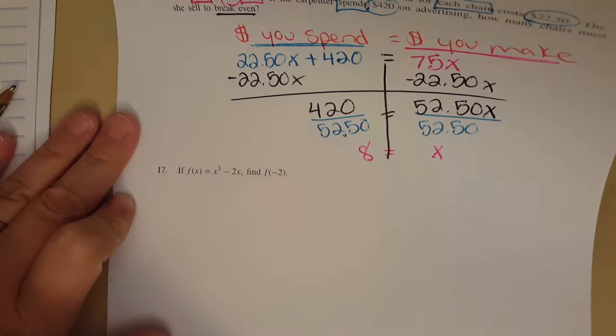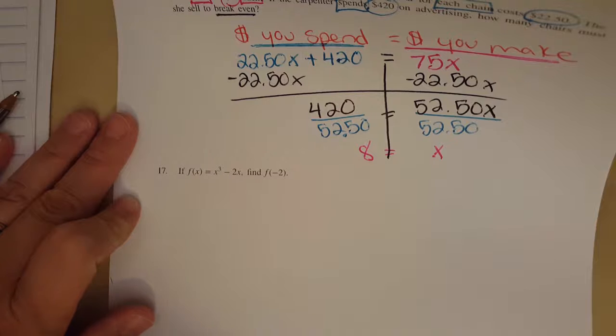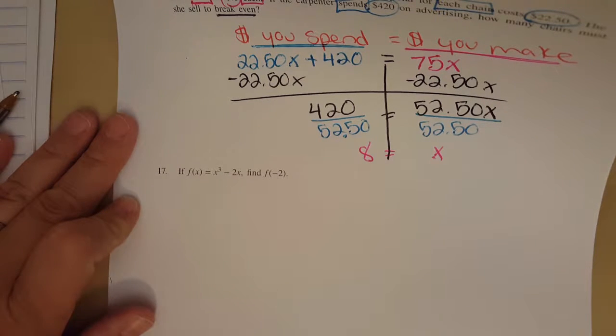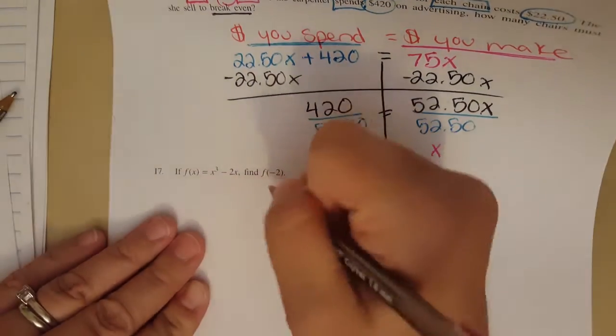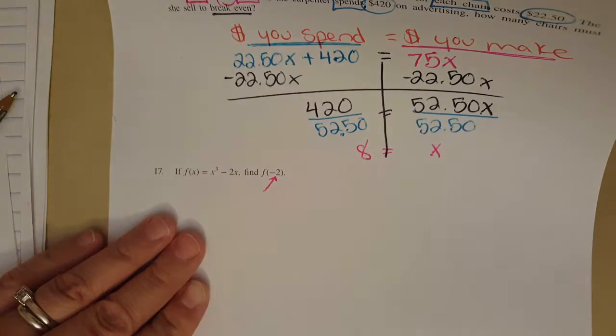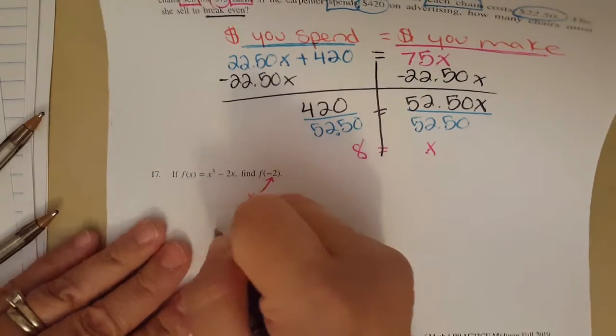All right, welcome back to the third part of your practice midterm. So number 17 is a function notation problem. It says if f of x equals x to the third minus 2x, find f of negative 2. All this means is that we need to substitute negative 2 in every time we see an x. So I'm going to rewrite this problem.